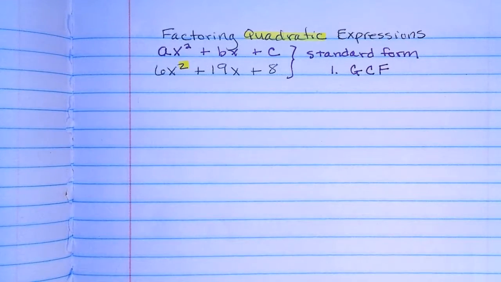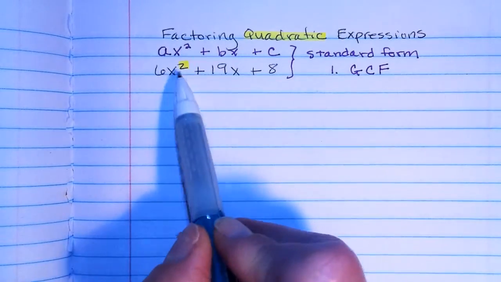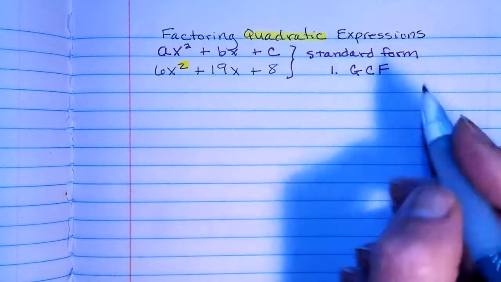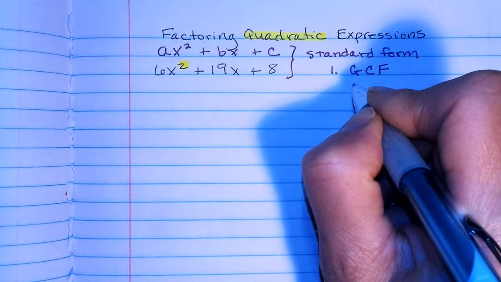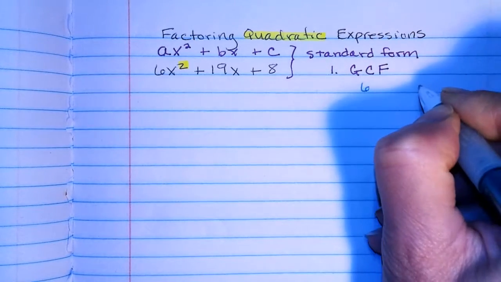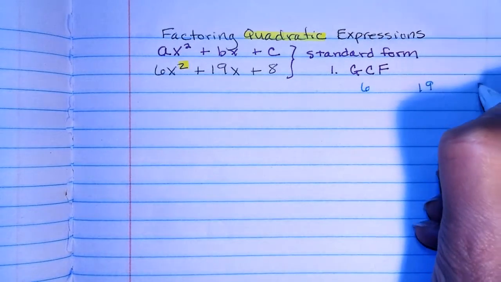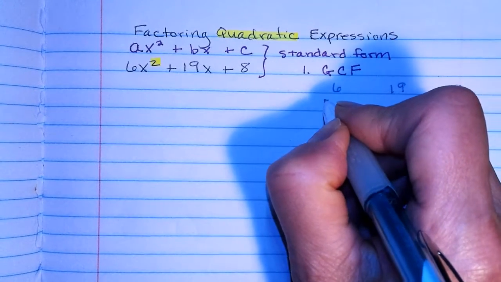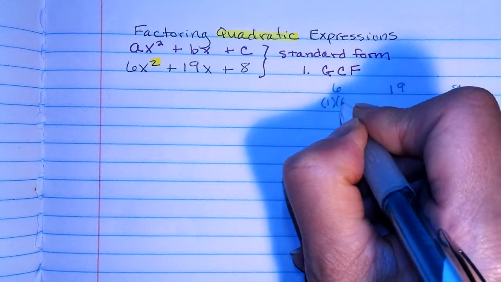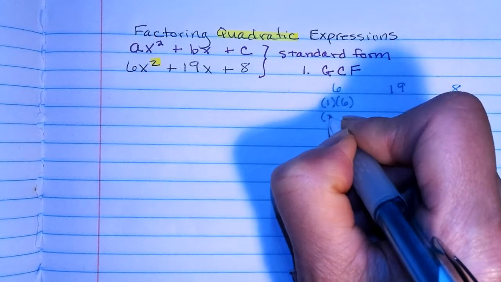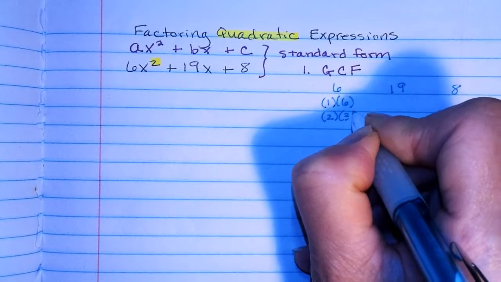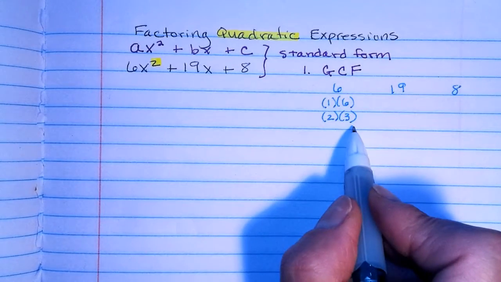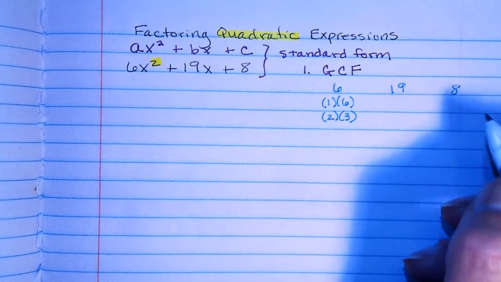So when I'm looking for the greatest common factor, it's in all three terms. So let's look at our numbers first. I have 6, I have 19, and I have 8. My factors for 6 are 1 times 6, 2 times 3, and then it will repeat with 3 times 2, so I'm not going to write that.